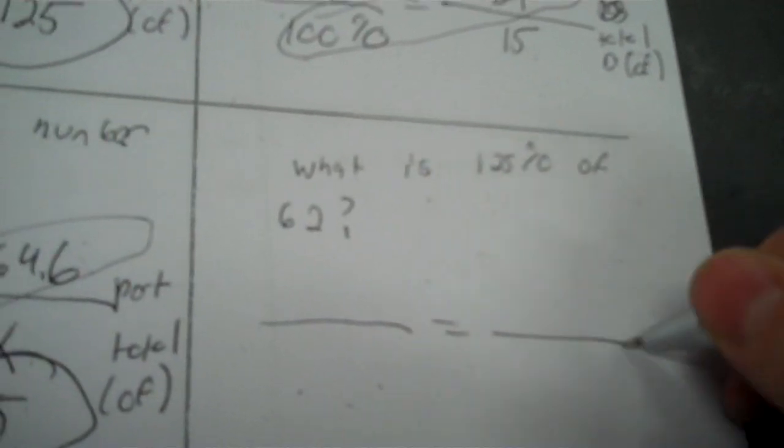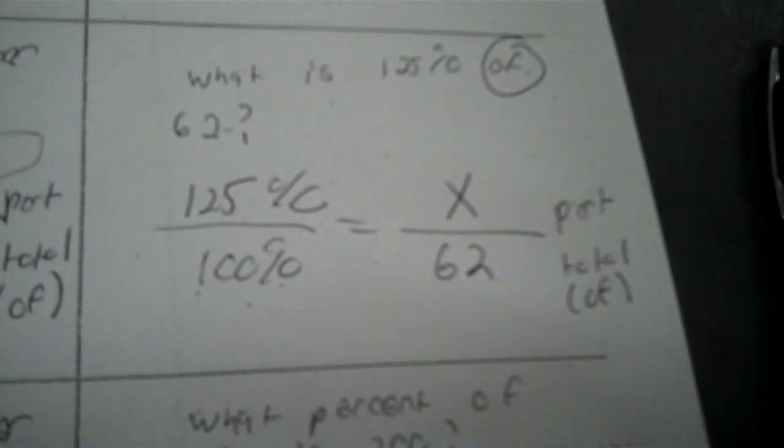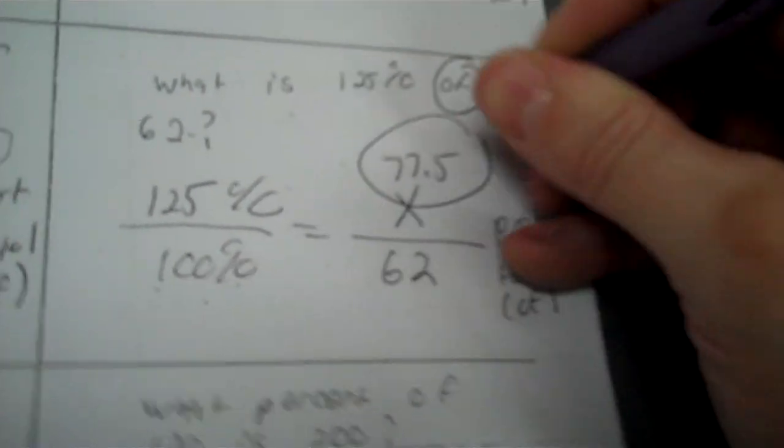Okay, what is 125% of 62? 125 is the percent, and then part over total. Put the word of next to your total. That is how you find what you're going to put for your total. After of, it says 62. So you're finding the part of that. So 125 times 62 divided by 100, I got 77.5. That's the part.